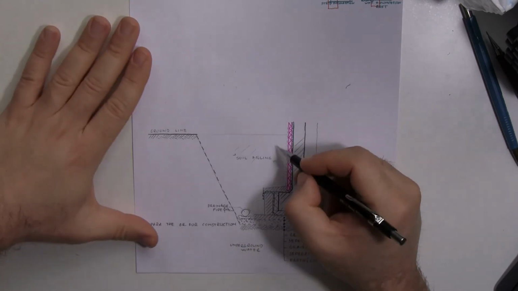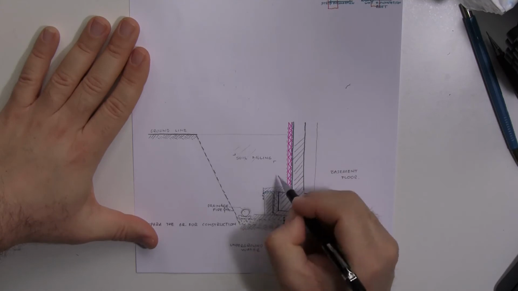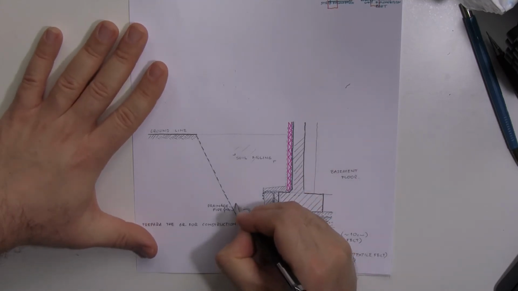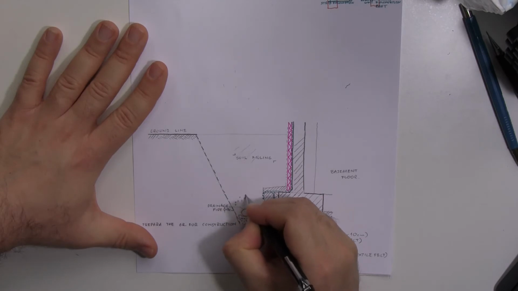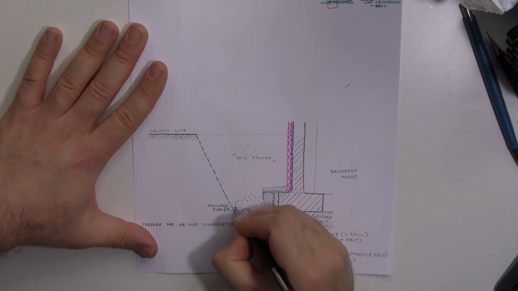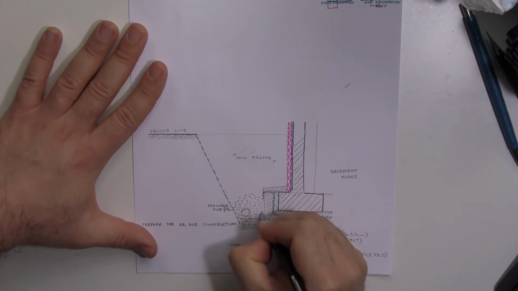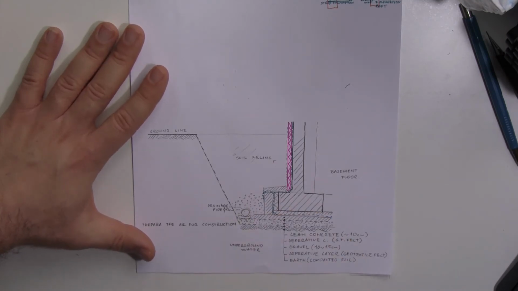And all underground water is directed to our drainage pipe here. Around my drainage pipe right here, I am going to generate a bed of gravel, because I want my drainage pipe to work as a drainage pipe for the entire life of the building.